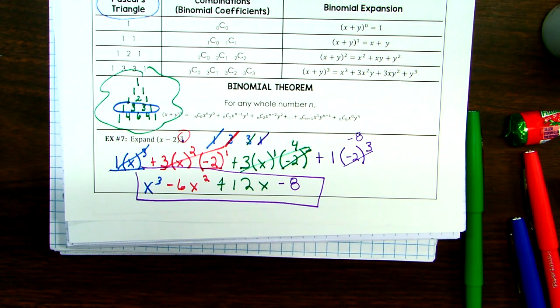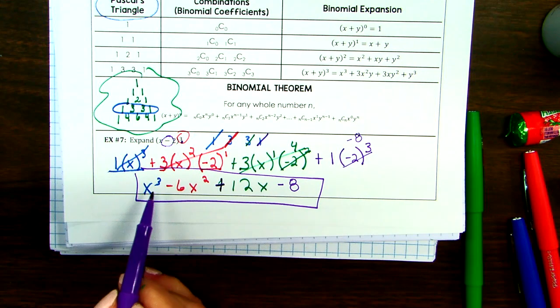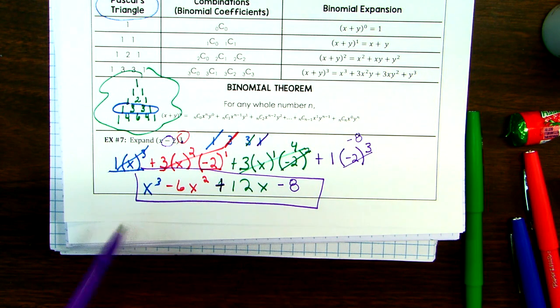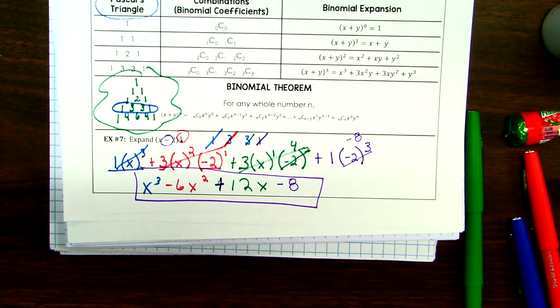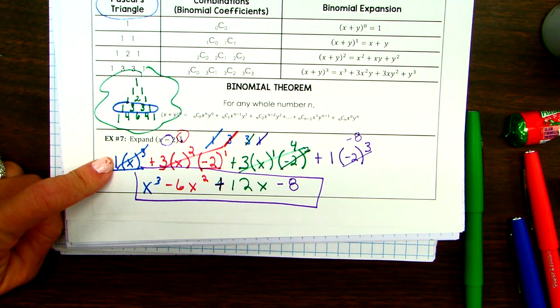Notice a couple things. It goes positive, negative, positive, negative. If there's a negative in here, it will always do that. It'll always go back and forth. So you can't mess up on your signs because you can fix it right there. Also, look at the pattern in your powers. 3, 2, 1, 0. Okay? And we'll do another one of those in the homework in a minute. Okay? Question before we go to the homework together?